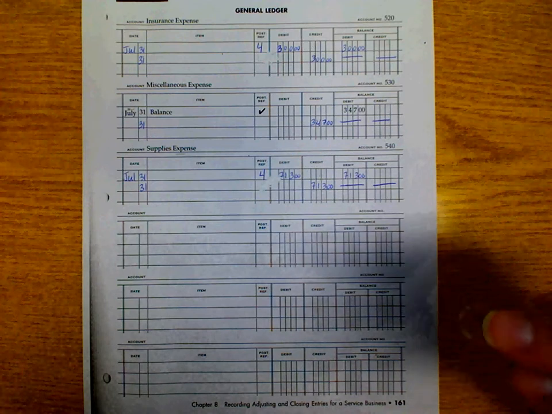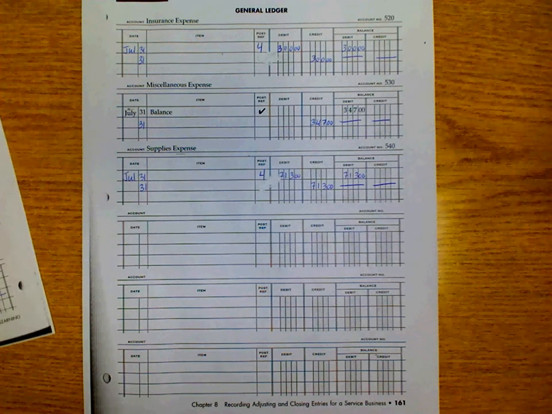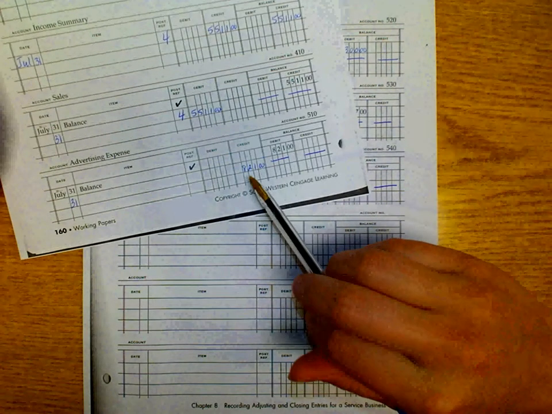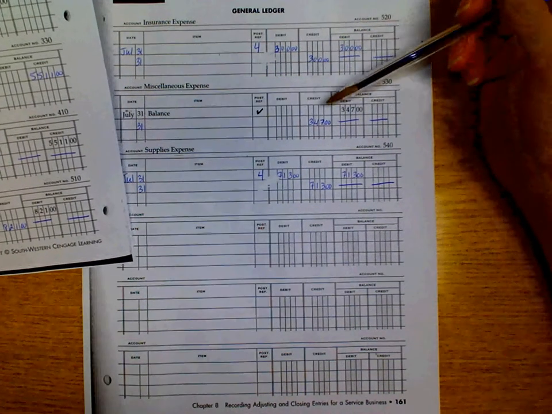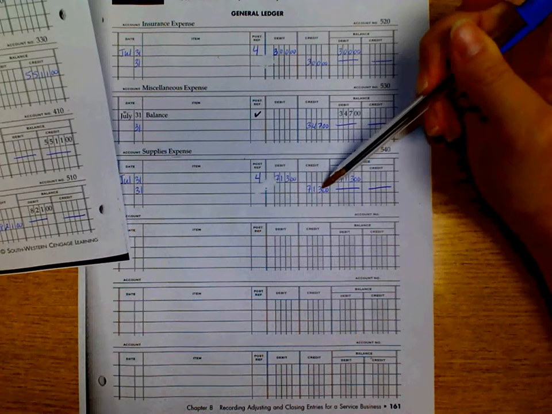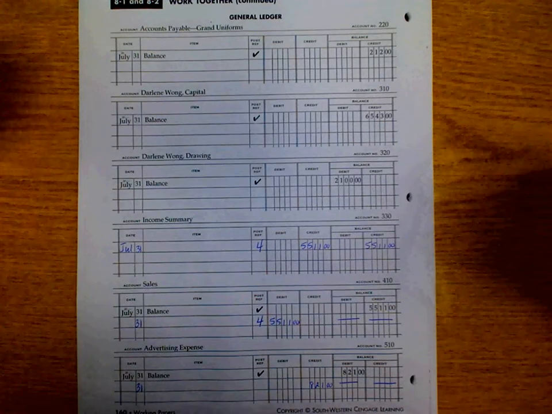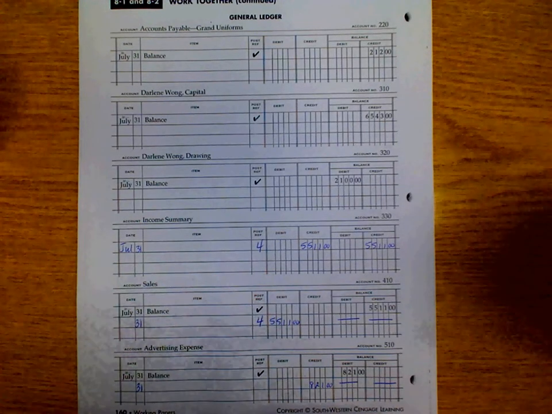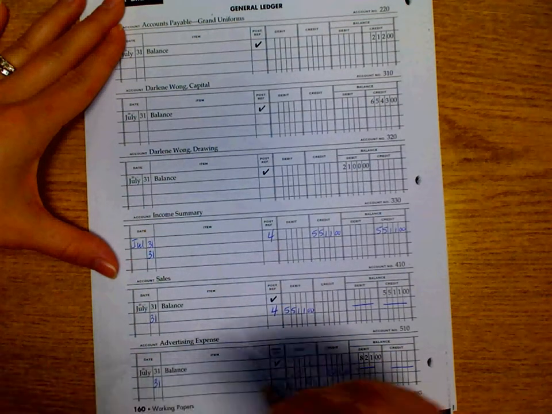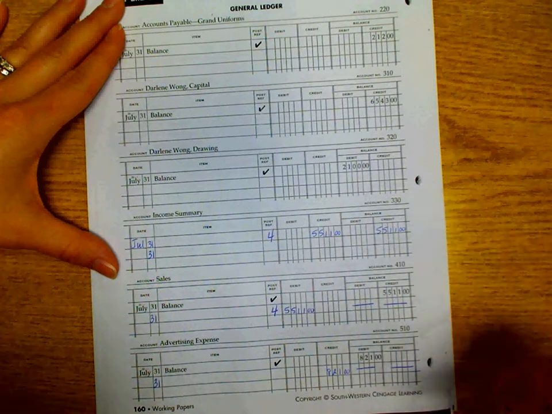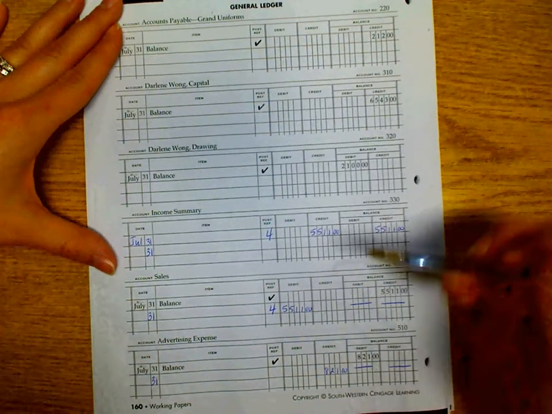Okay? So let's go ahead and we'll do the income summary. What we're going to do is add the 821 credit from advertising expense to the 300, 347, and 713. Add all four of those credits together, and you should end up with a total of 2,181. So here on the 31st, we have a debit. No. Yes. Sorry. We have a debit.